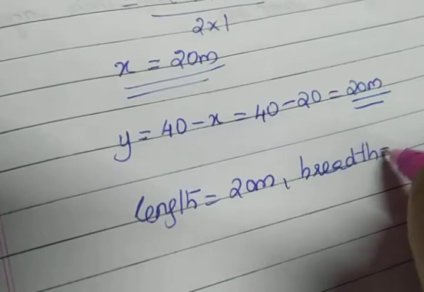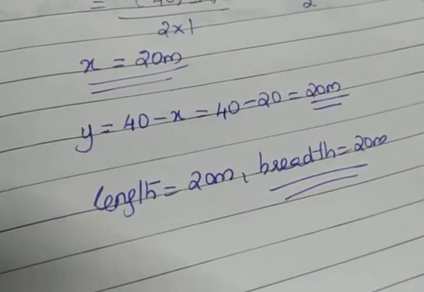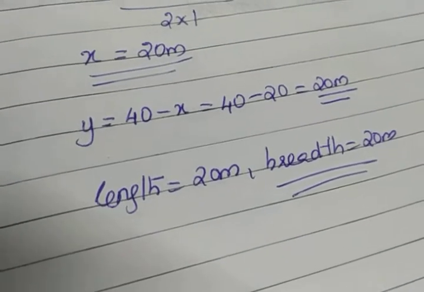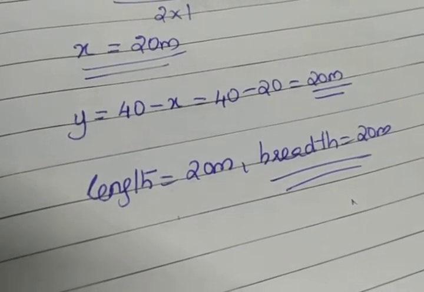Then can you guess what the rectangle is? Length and breadth are equal. That means all the four sides are equal, isn't it? That means the given rectangle is a square. No need to write all those, but still identify, since the length and breadth are equal, that the rectangle is actually a square.